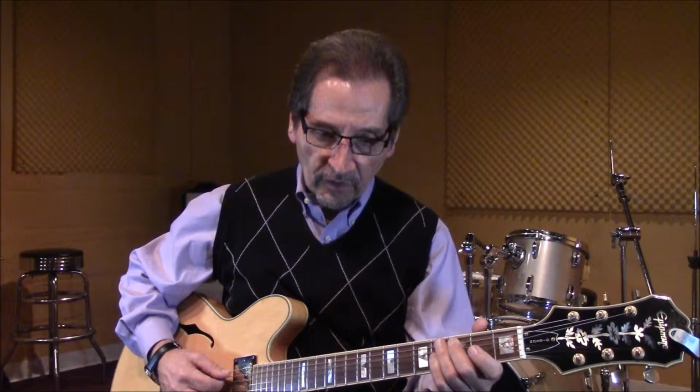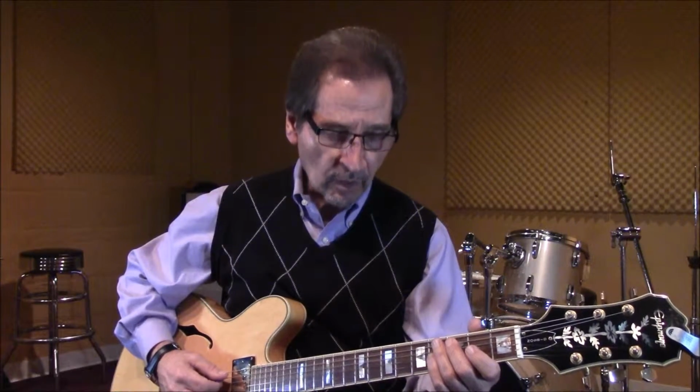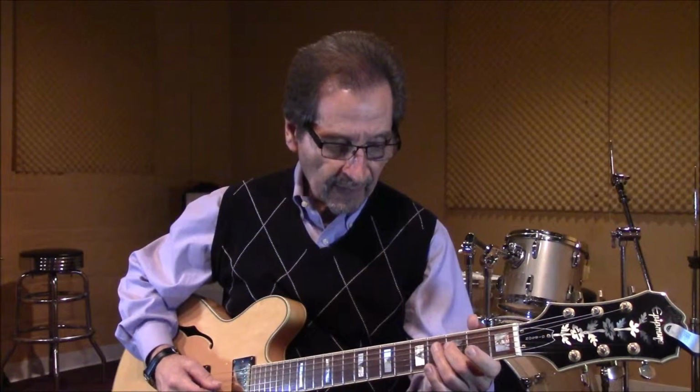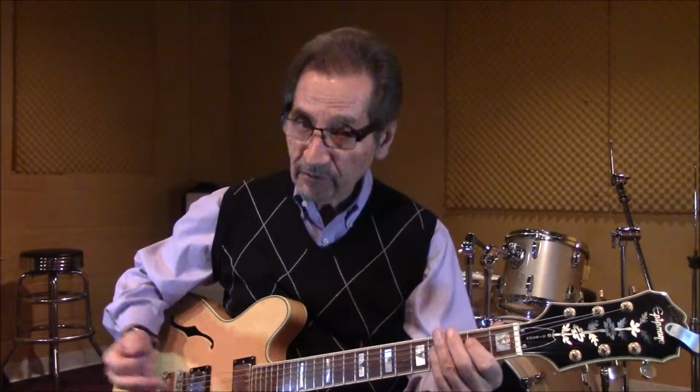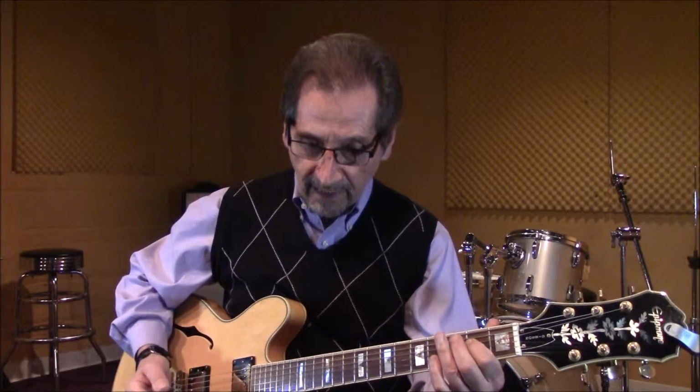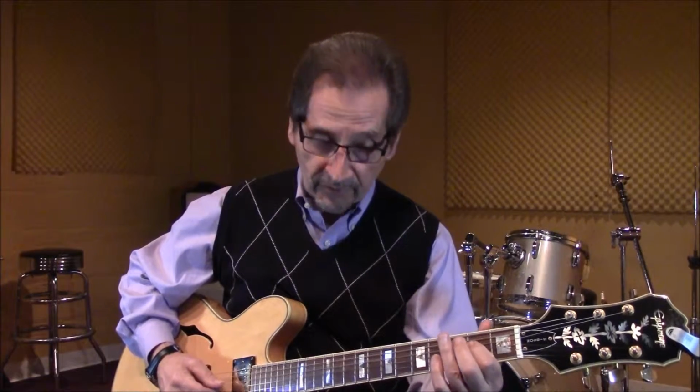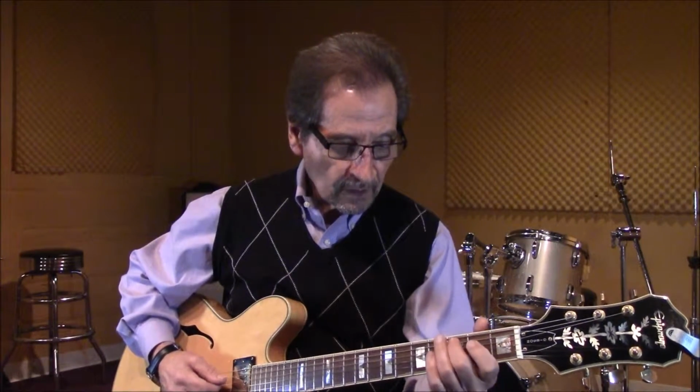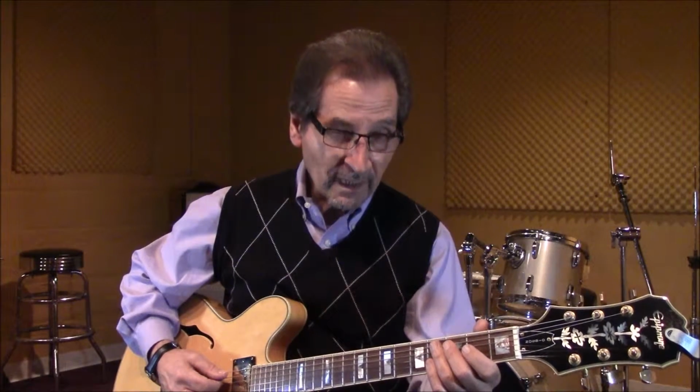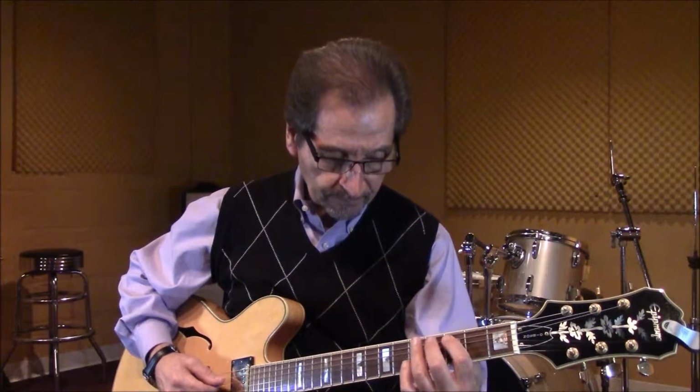So a diminished fourth would be a half step lower. So C to F flat is technically an E natural, but theoretically it would be an F flat. An augmented fourth would be a half step higher, C to F sharp.